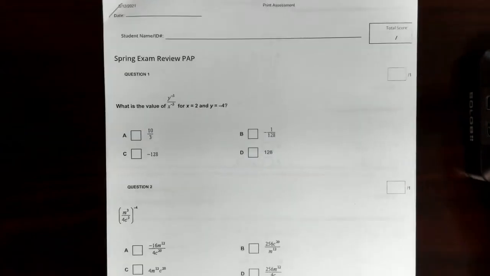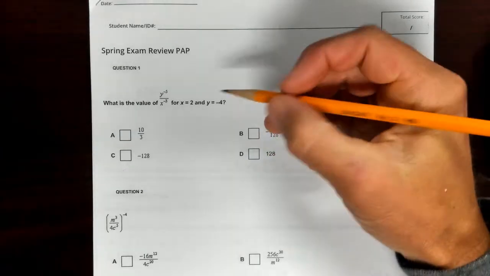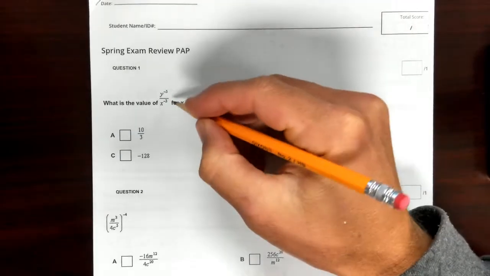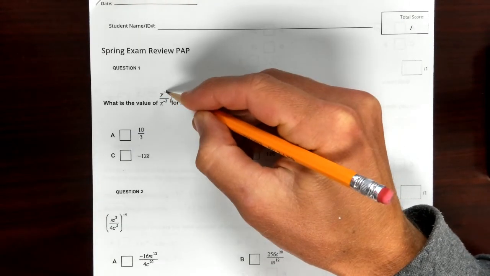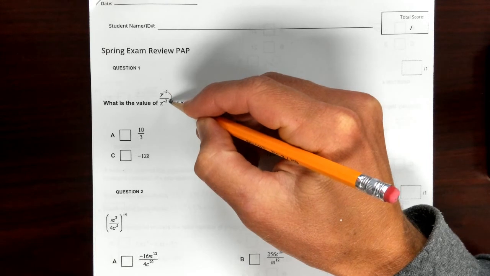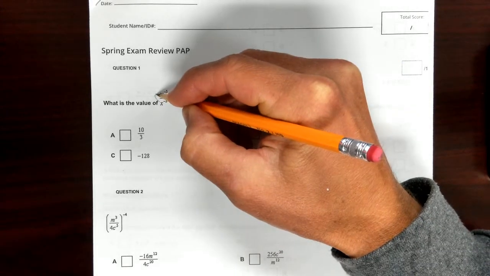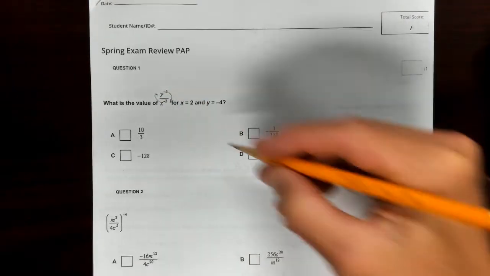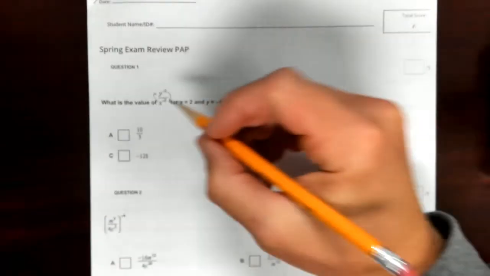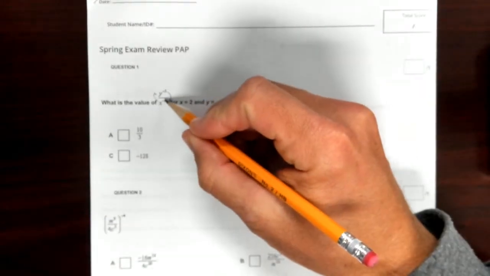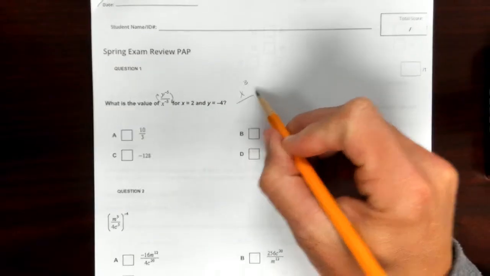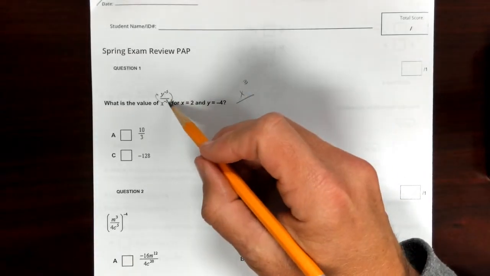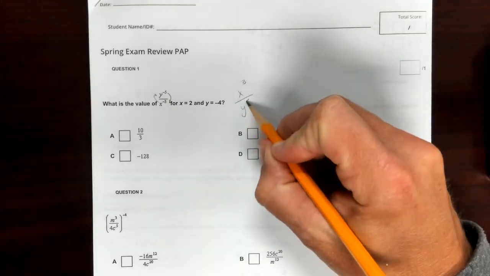Remember, I cannot have a negative exponent. In order to make my exponent positive, I'm going to change what level it's on. So I'm going to move that y to the negative 5 down to the denominator. I'm going to move this x to the negative 3 up to the numerator. When you change what level it's on, it becomes positive. So the x to the negative 3 comes to the numerator and becomes positive, and the y to the negative 5 moves to the denominator and becomes positive.